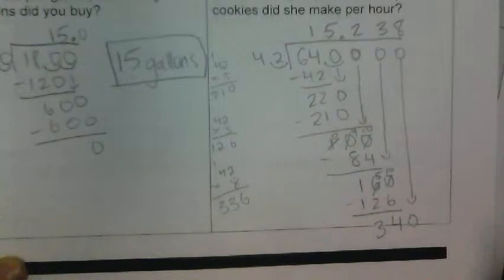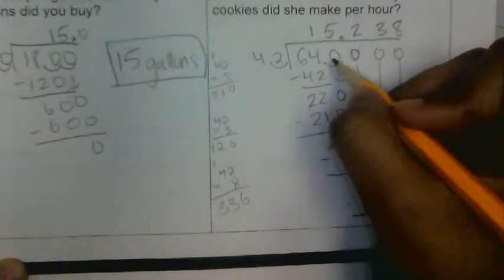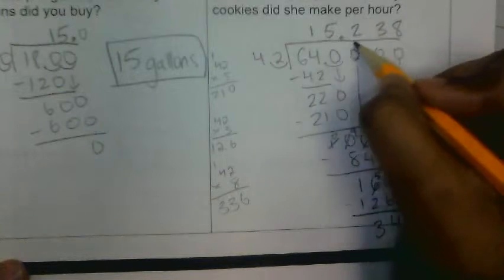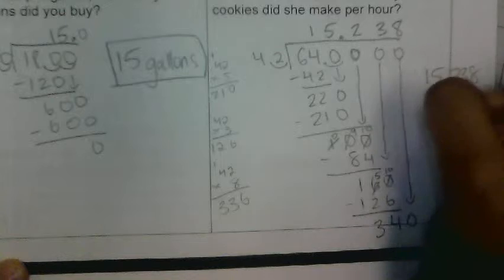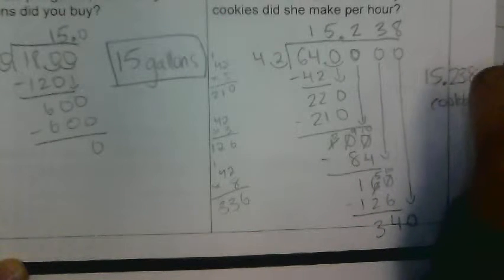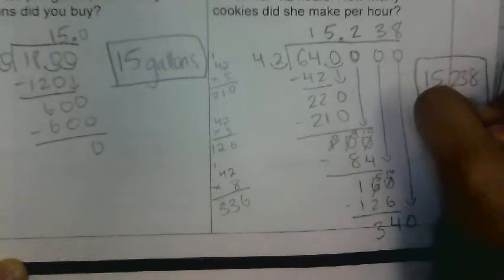However, now that I'm looking up here, I'm really tired of doing all long division. So 15.238 is a great answer. So I made approximately 15.238 cookies per hour. And that is my final answer.